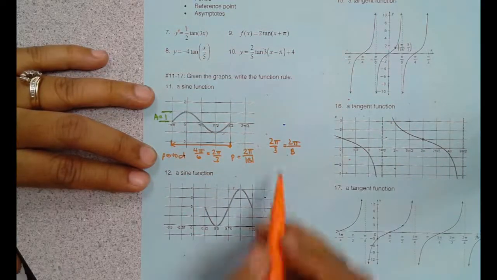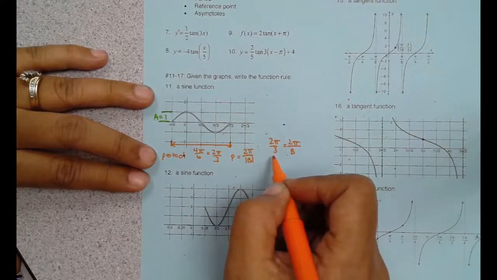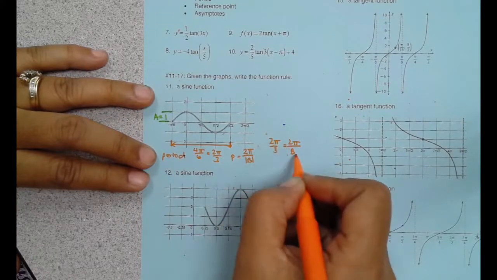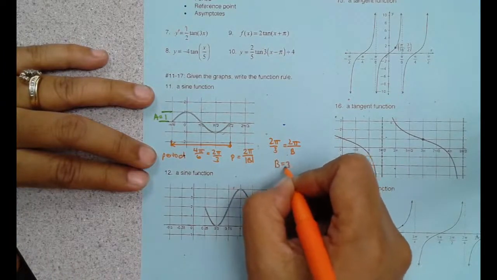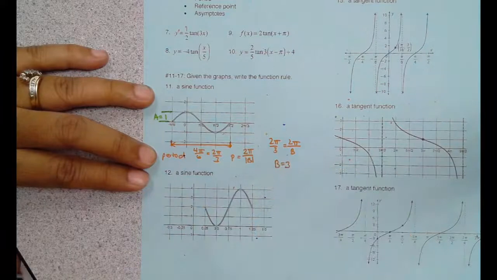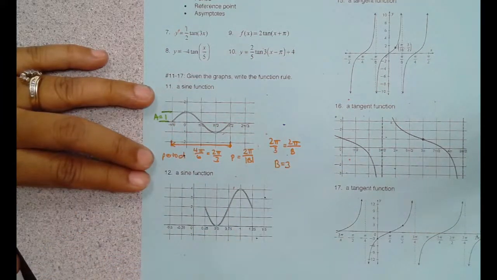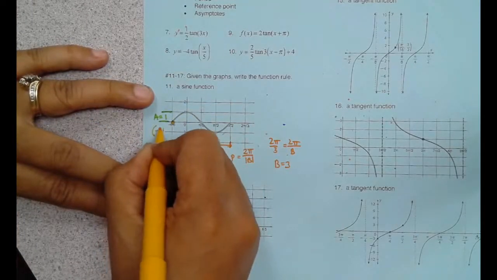And some of you can just look at this and say, oh, b must be 3 in order for this to equal, right? But if you really can't do it that way, you can cross multiply, or if you want to, you can go ahead and switch it and put b up here and 2 pi over 3 down there. Either way, the b value is 3. Okay? For this to equal, that has to be 3. So we have our a, we have our b. We need our h and k, which is actually the starting point of this graph. So my starting point is this point right here, and that coordinate is negative pi over 6, 0.